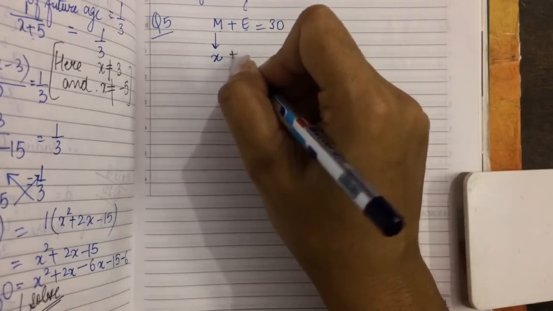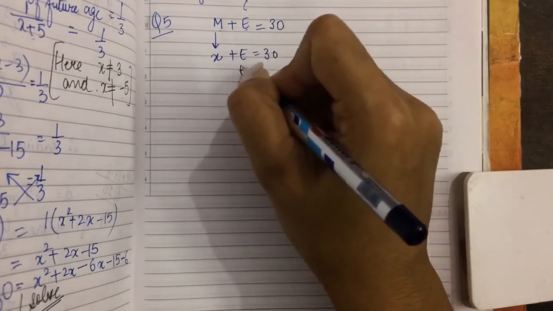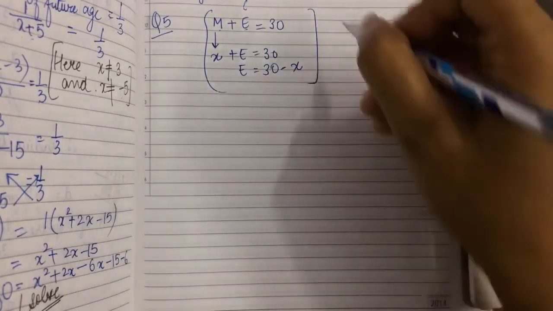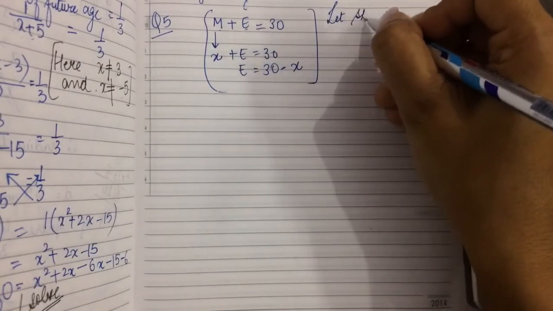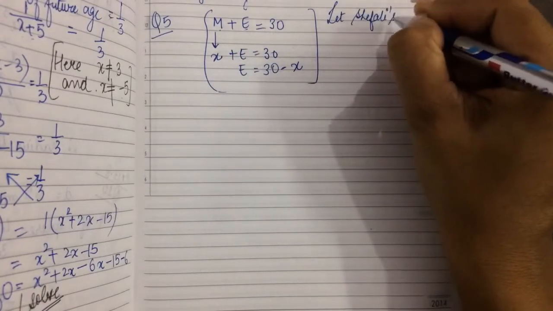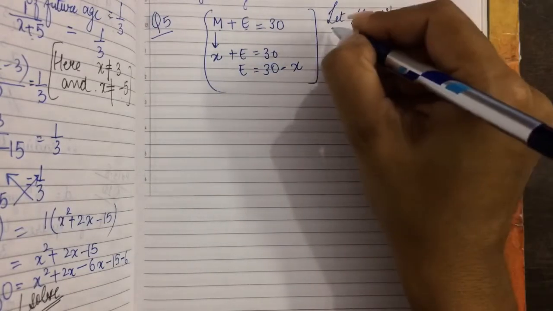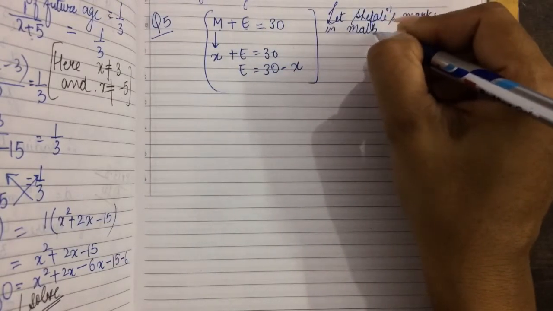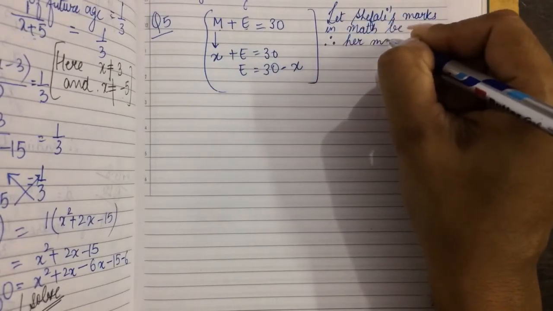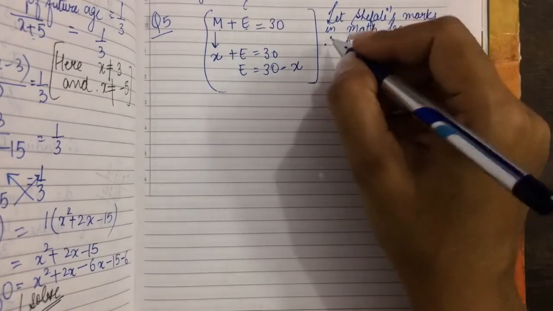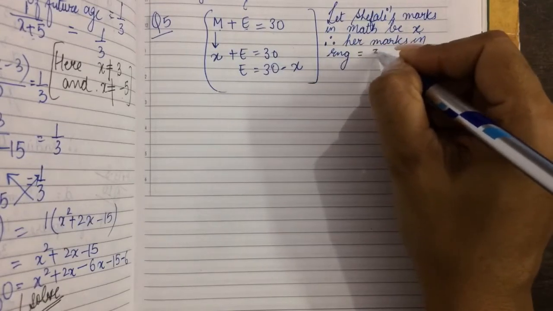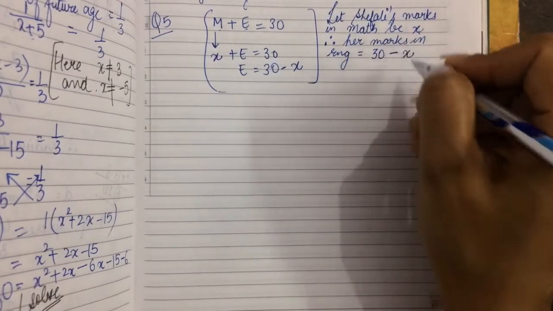So from here, the marks in English will come out to be 30 minus x. So this is how we are going to assume. So let Shefali's marks in math be x. Therefore, because the total is 30, her marks in English will be the total score minus the marks in math.